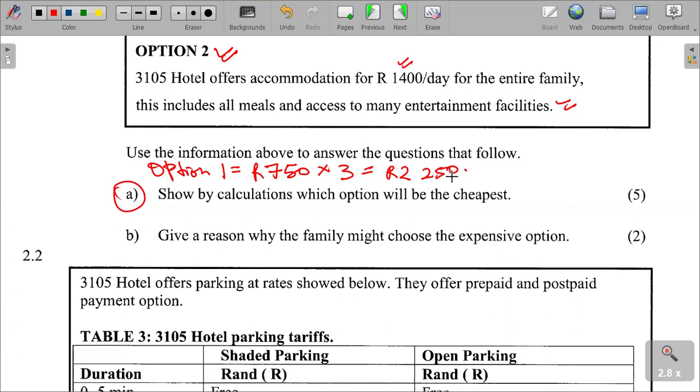And then option B, which is option two. What does it say? Option two says 1,400 per day for the entire family, and it includes all meals and access to entertainment facilities.